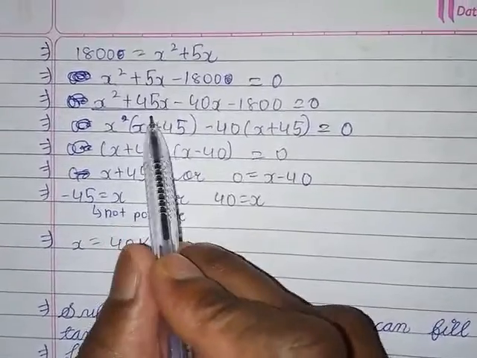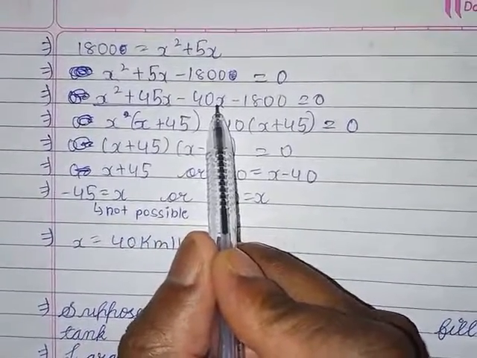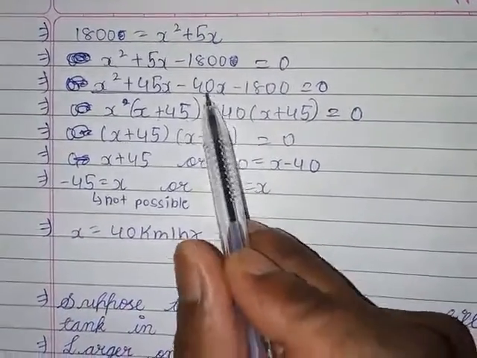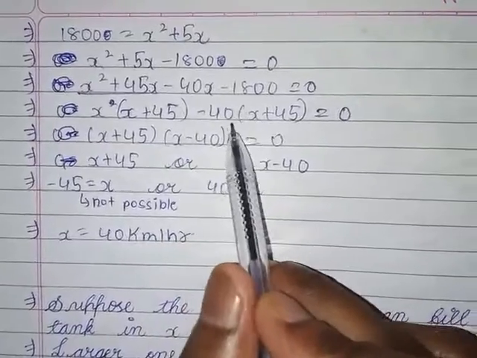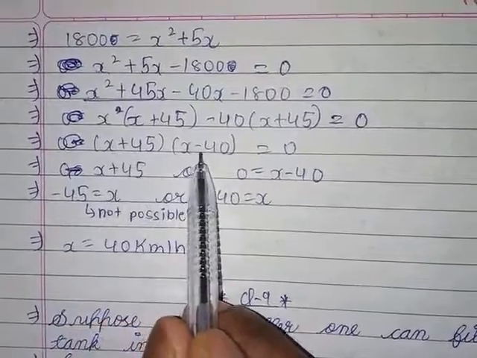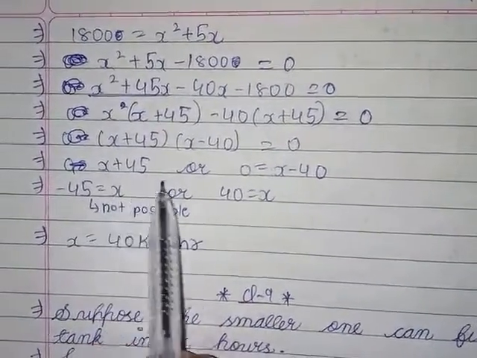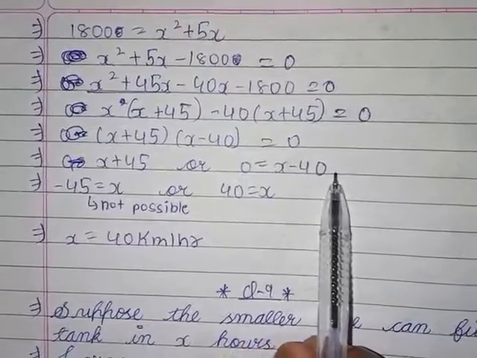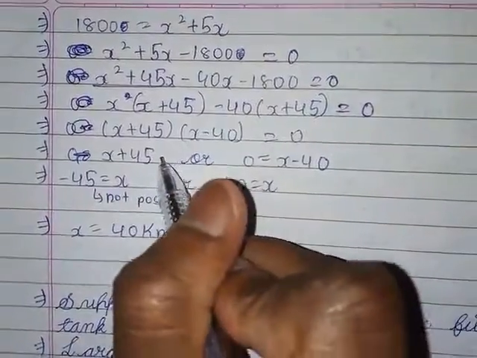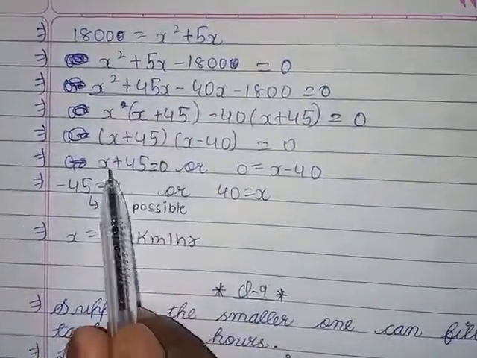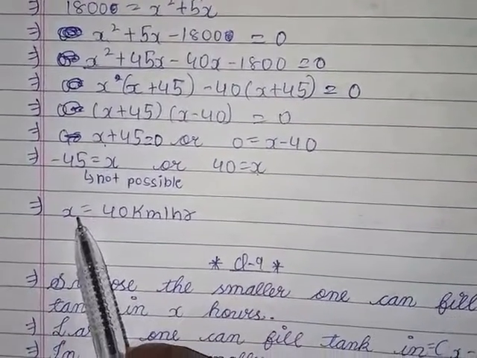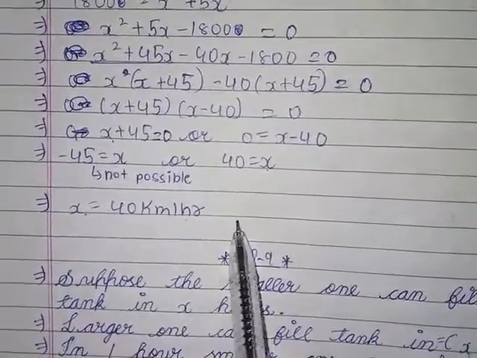So what are the factors? 45 into 40, minus 1800 is equal to 0. So x is common. So x plus 45, minus 40 common. Inside sign will change. So x minus 40 in the bracket x plus 45 is equal to 0. So x plus 45 into x minus 40 is equal to 0. So x is equal to minus 45, which is not possible. So x is equal to 40. Thus the speed of the train is 40 kilometers per hour.